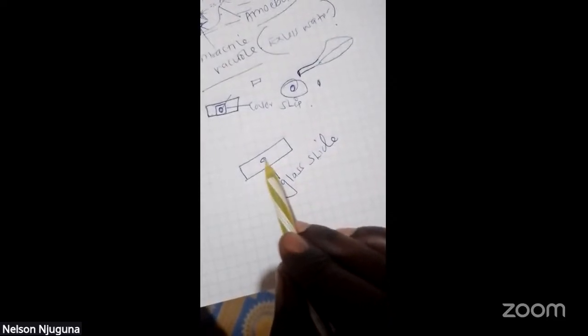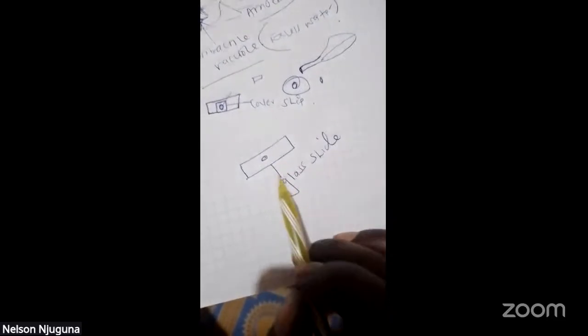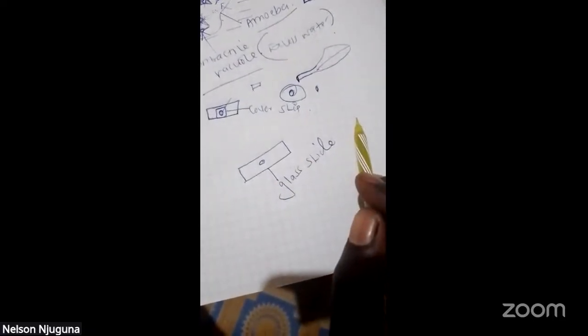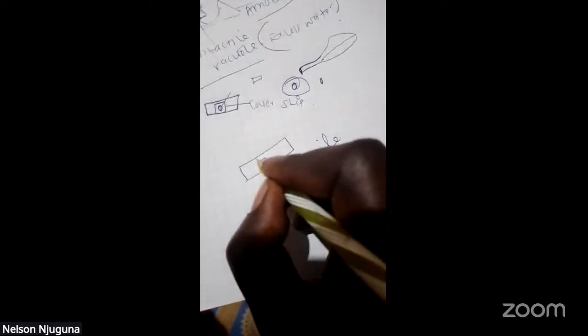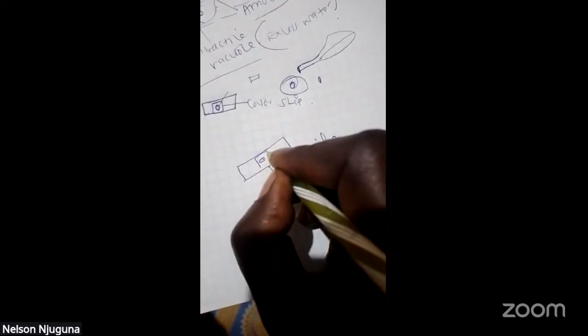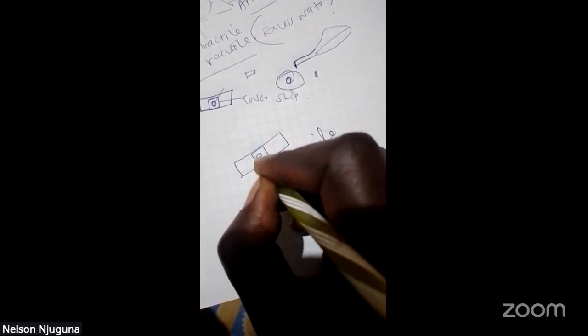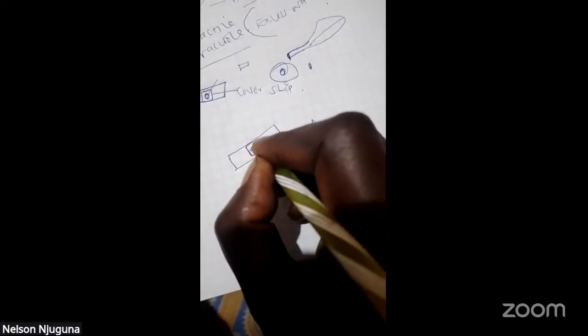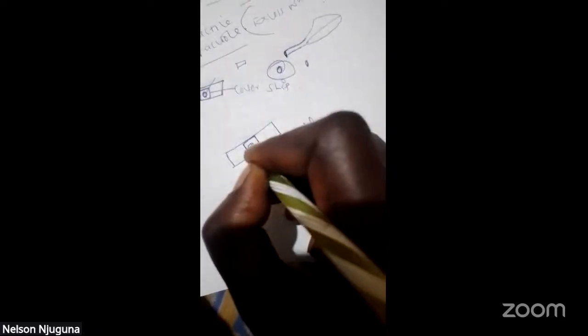After you have placed the dye there, now the specimen is ready for observation. But before you place it on the stage of a microscope, you need to cover it with a small glass known as the cover slip. So this is the cover slip.